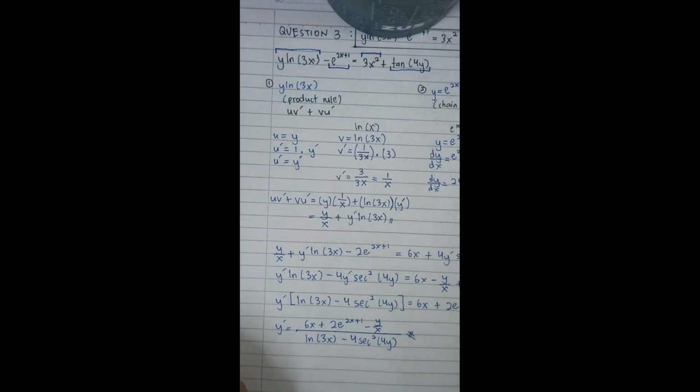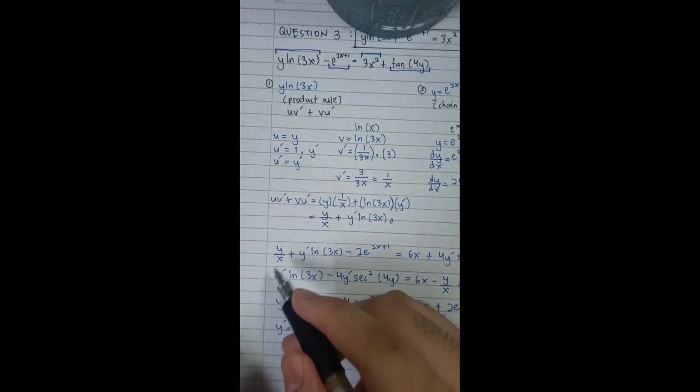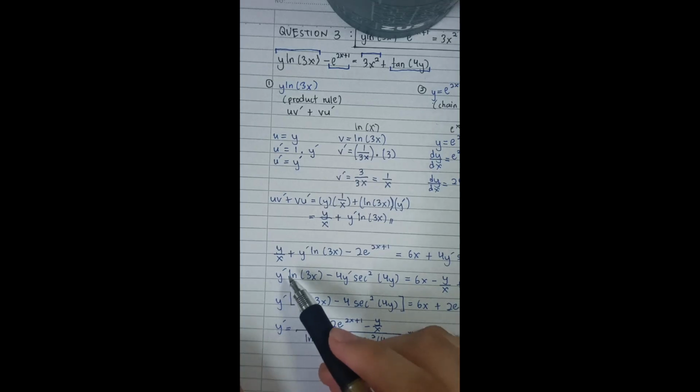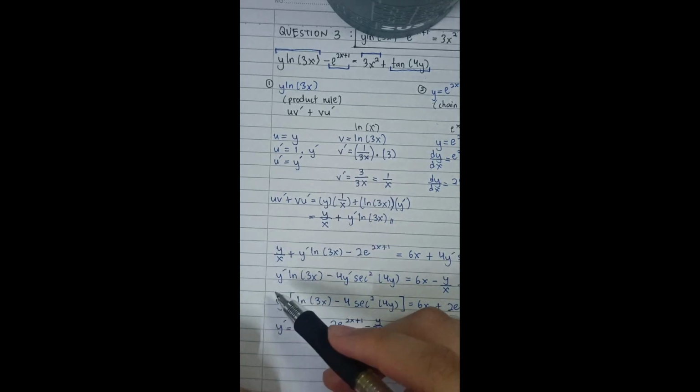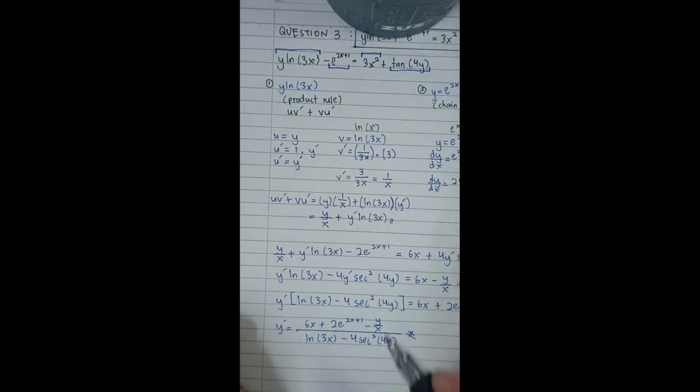So for the next step, we will substitute everything back into the question. For the first function, we just put everything back in the equation. So y over x plus y prime ln 3x minus 2 to the power 2x plus 1 is equal to 6x plus 4y prime sec squared 4y.